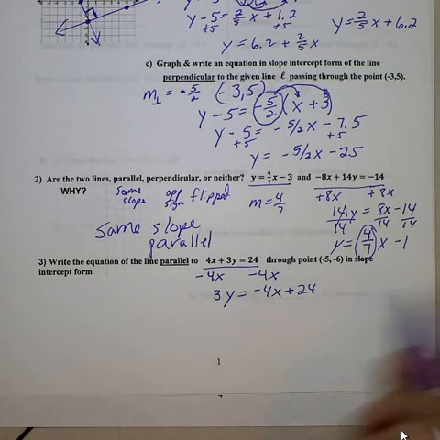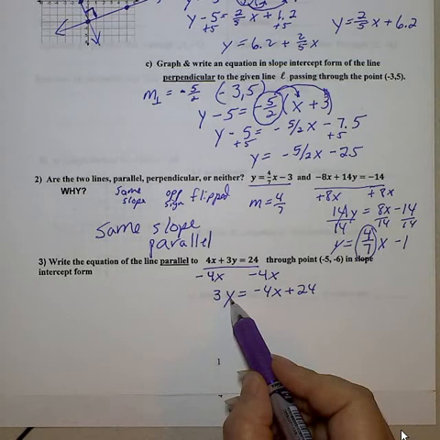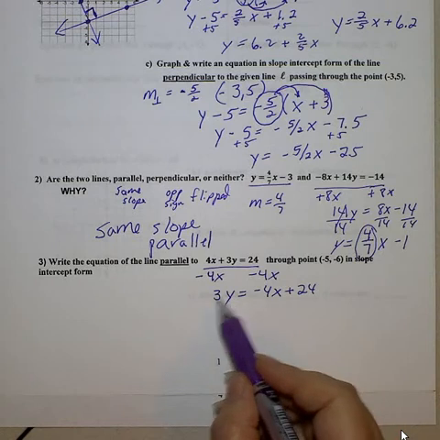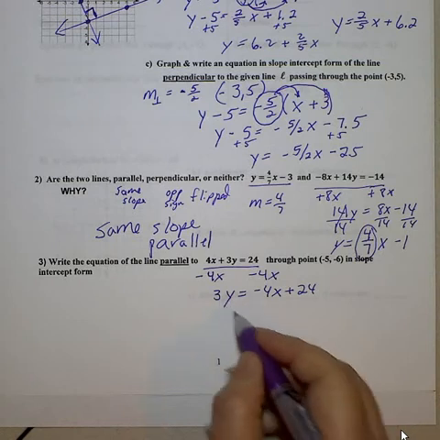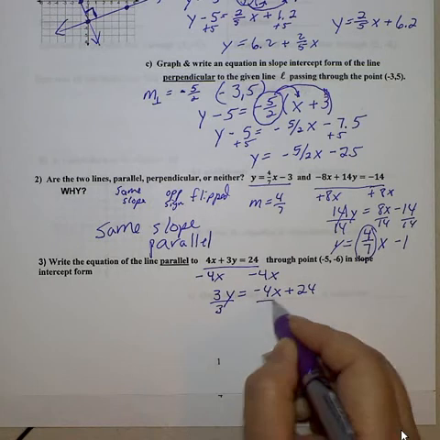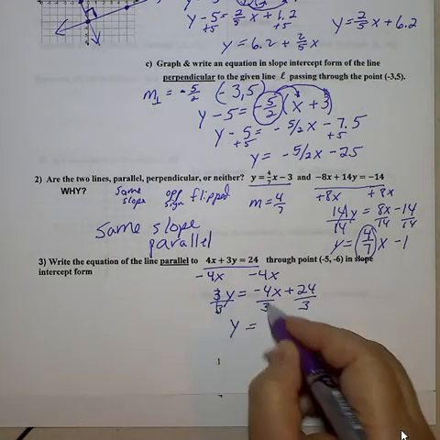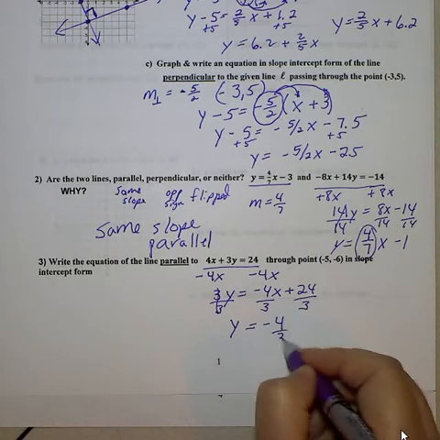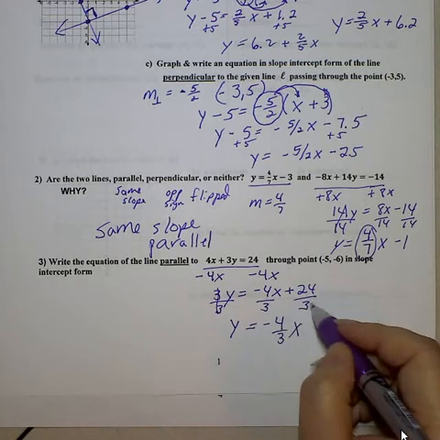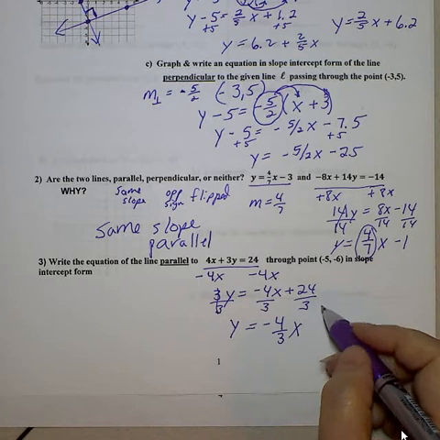What is this 3 doing to y? It's multiplying, so I have to divide. So this is gone. I have y is equal to -4/3 x plus 8.